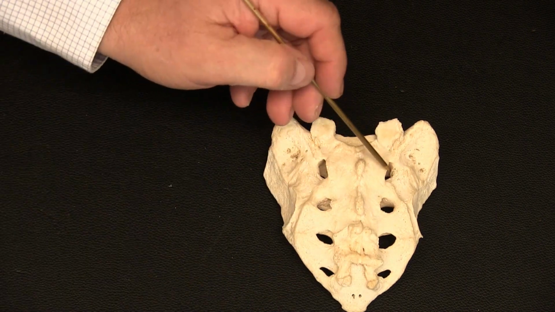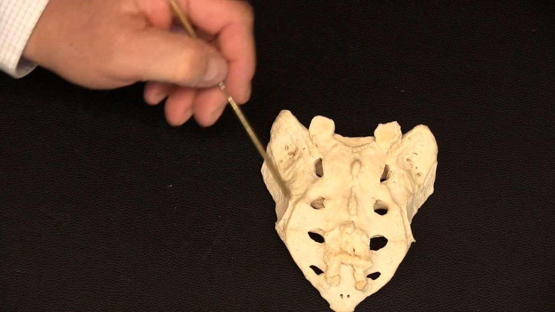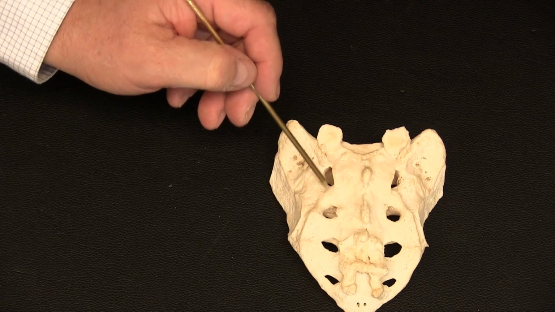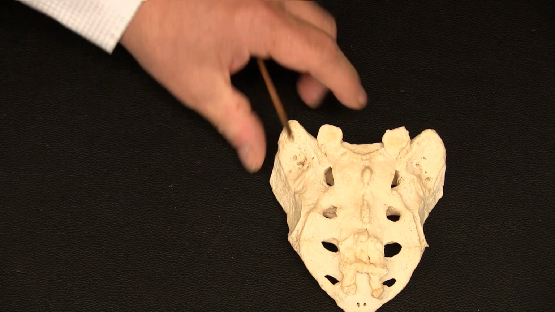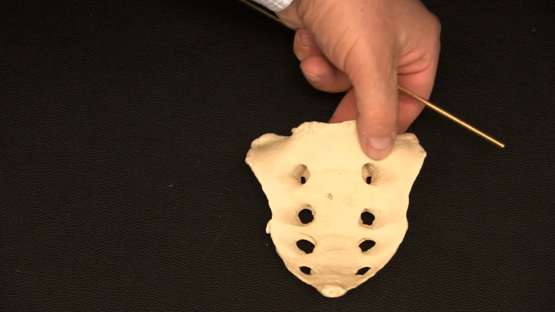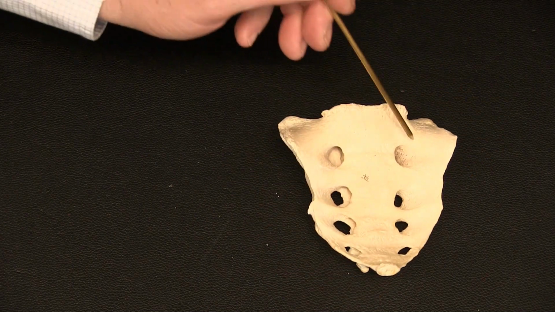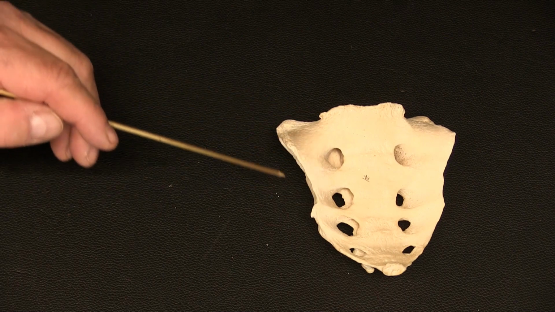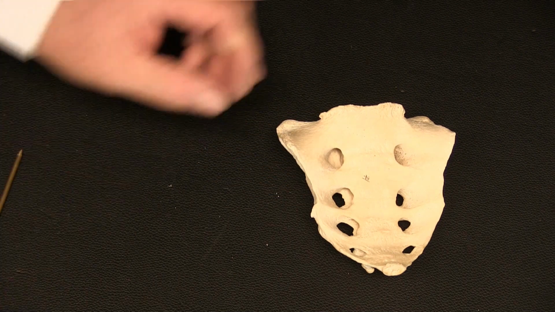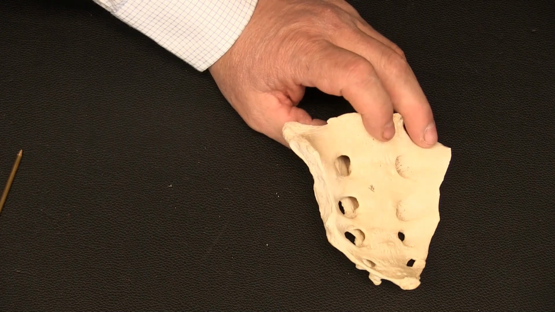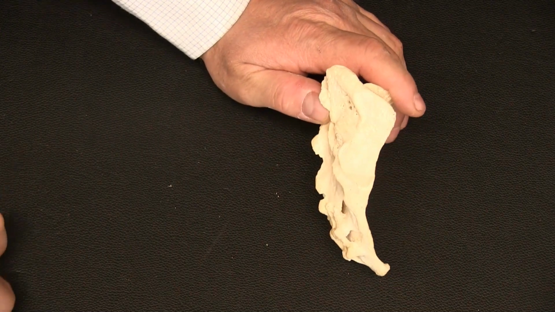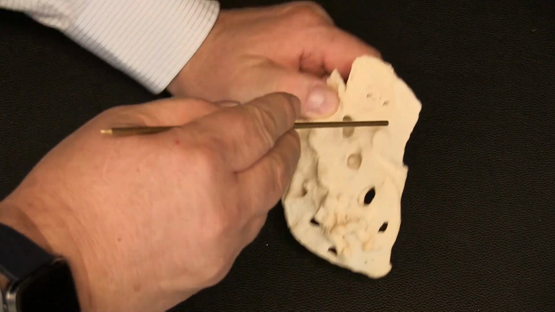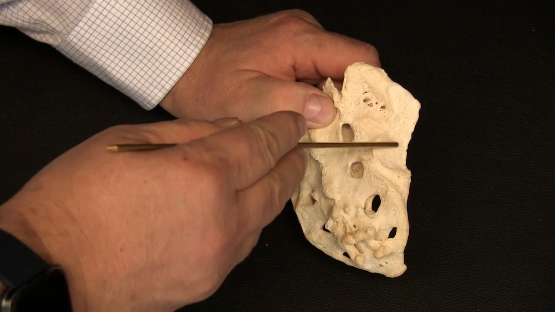And on the posterior side here, we can see openings for the posterior branches of the spinal nerves that are coming out. So we have posterior foramina here, and we have anterior foramina on the anterior side. Now right here, this very expanded lateral part of the sacrum is sometimes called the ala, or wing, and it's going to be where we articulate with the hip bone, or the ilium in particular.